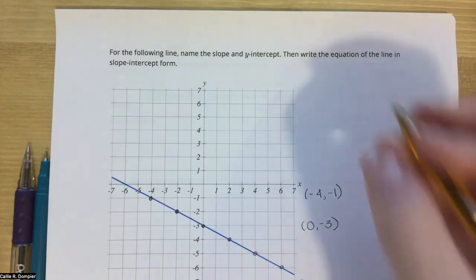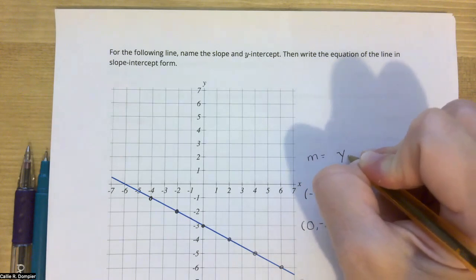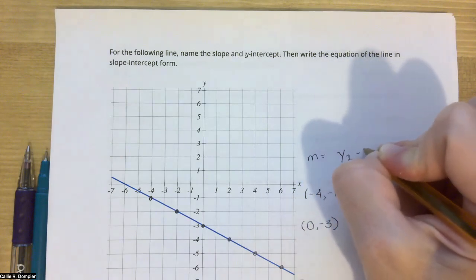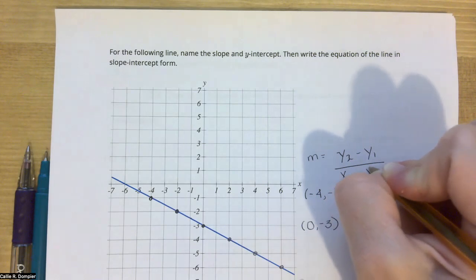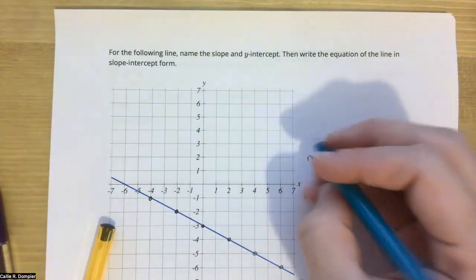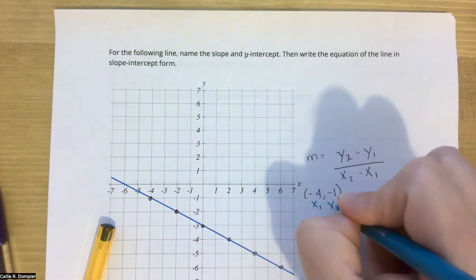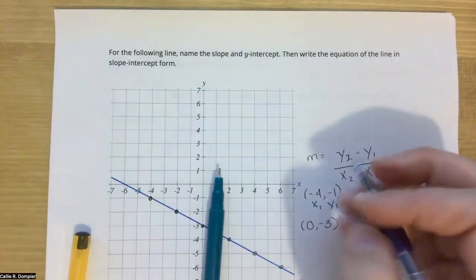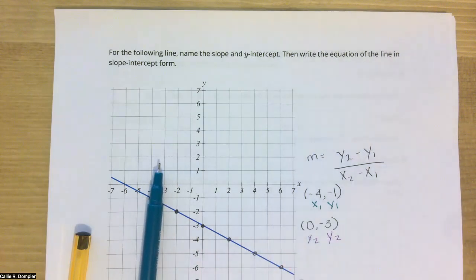To find the slope, y2 minus y1 divided by x2 minus x1. So let's label these. It does not matter where I start. This will be x1, y1. This will be x2, y2. Good.